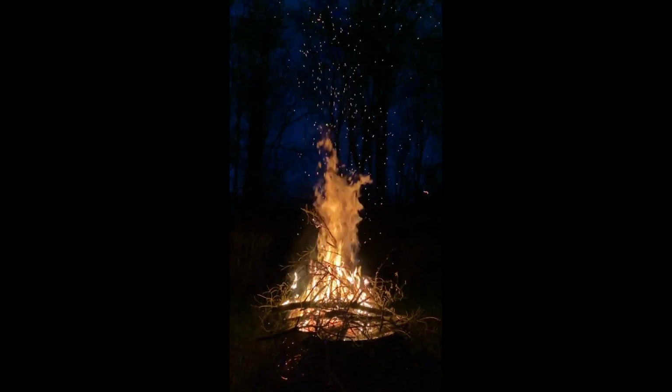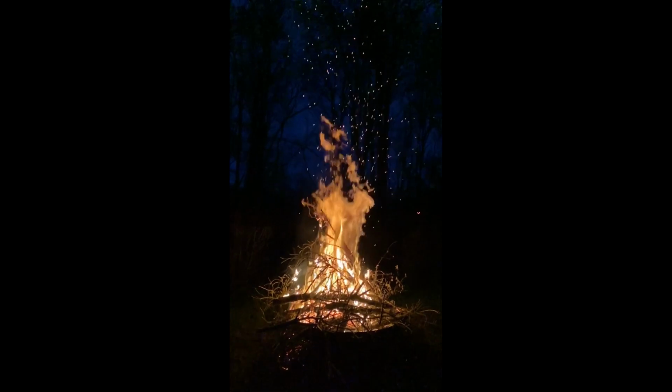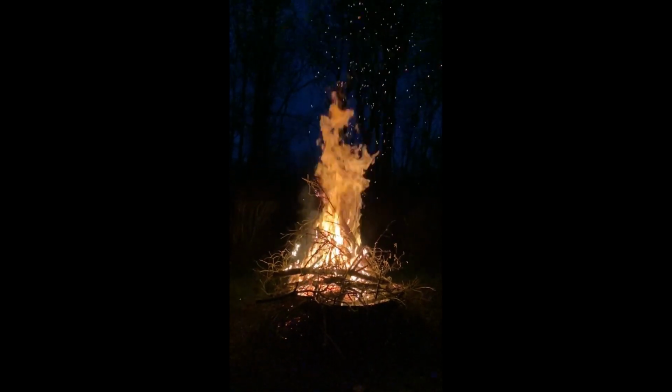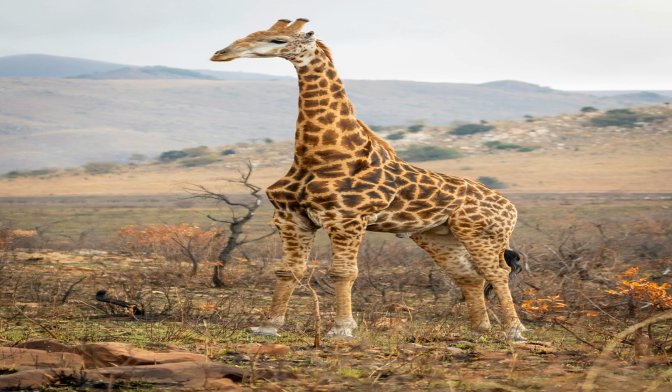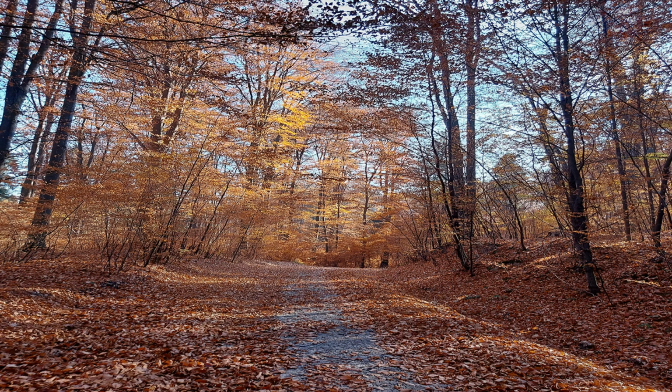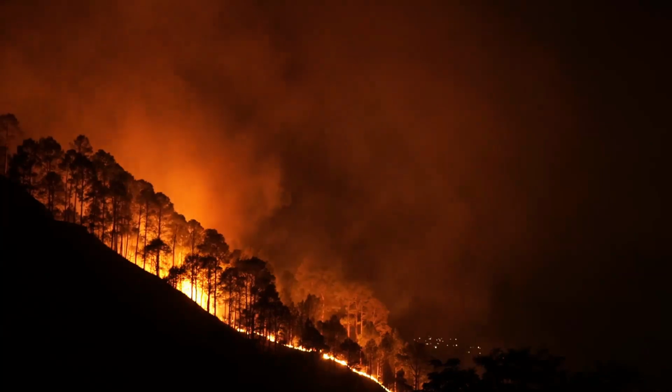Here are some of the benefits of forests. Forests provide us with oxygen, cleaner air and water, and help to regulate the climate. Forests are home to a vast array of plants and animals. Forests play a vital role in the Earth's climate system. Forests are important for water conservation. Forests are a source of food, medicine, and building materials for people around the world. Forests provide jobs for millions of people.